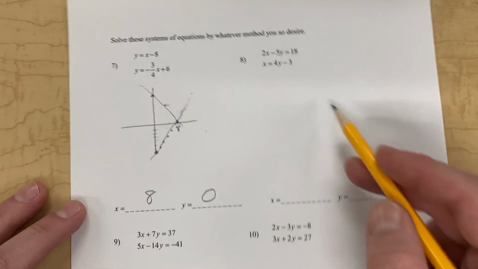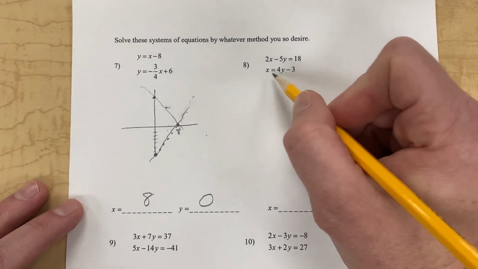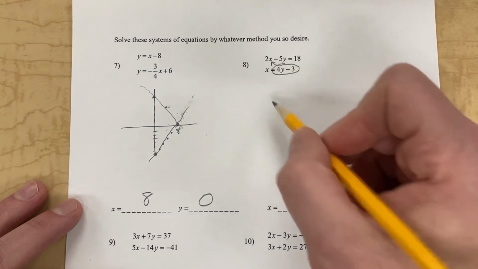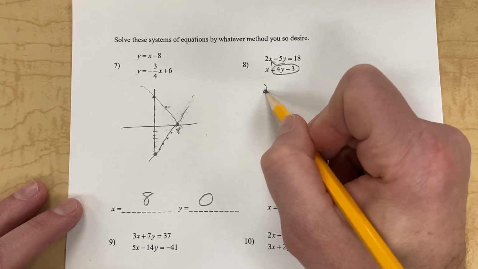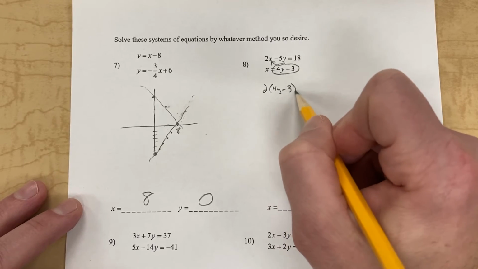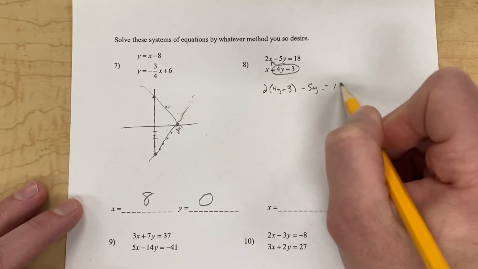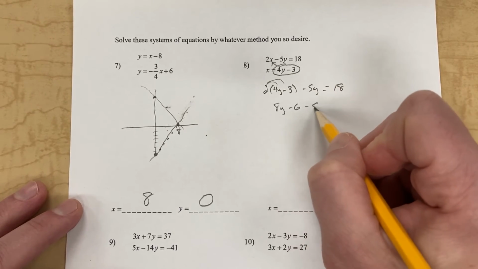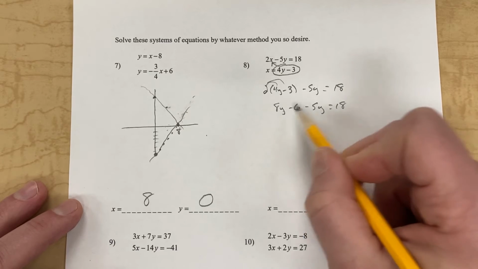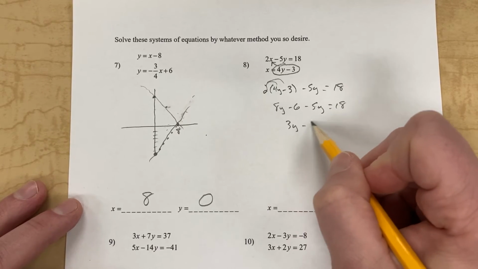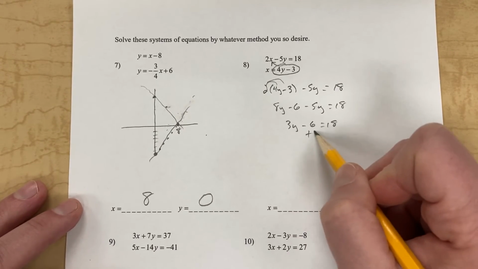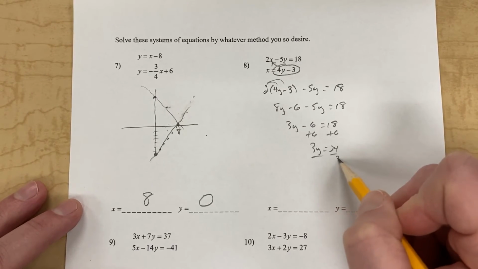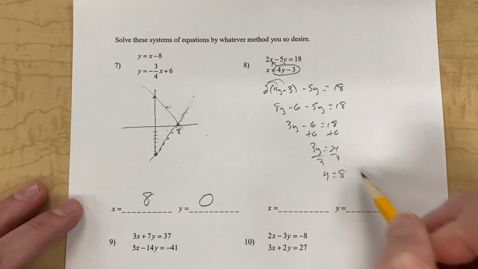For this one here, I have an x by itself, so I'm going to take this 4y minus 3, and I'm going to put that in for x right there. Instead of 2 times x, we're going to go 2 times 4y minus 3, minus 5y equals 18. I'm going to distribute: 8y minus 6 minus 5y equals 18. Put those together, 3y minus 6 equals 18. Add 6, 3y equals 24. Divide, and we get y equal to 8.